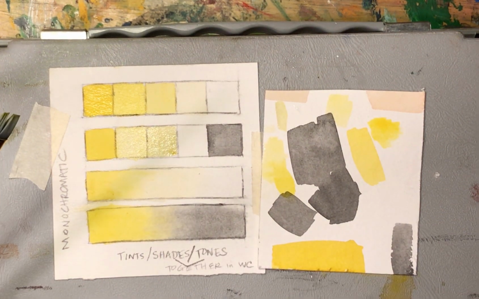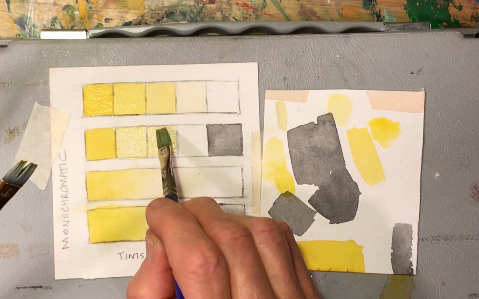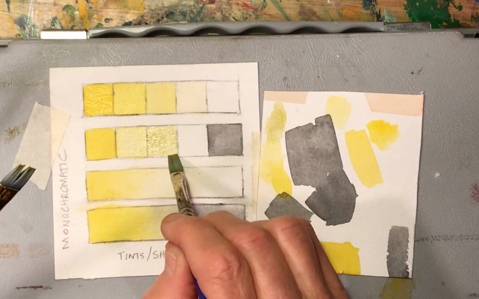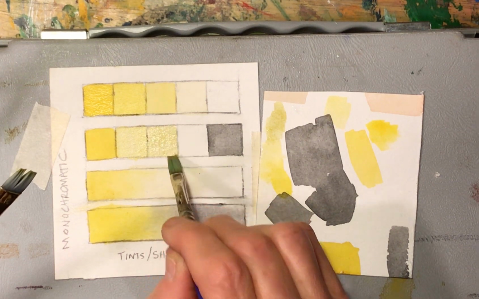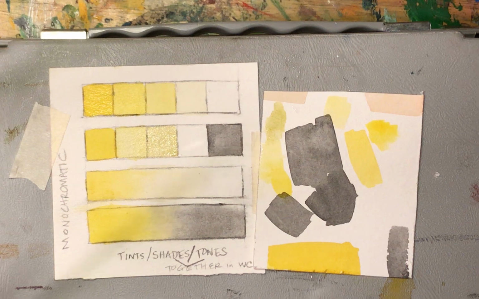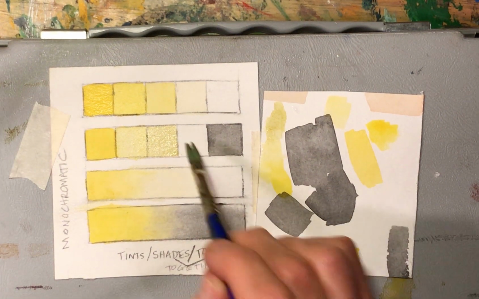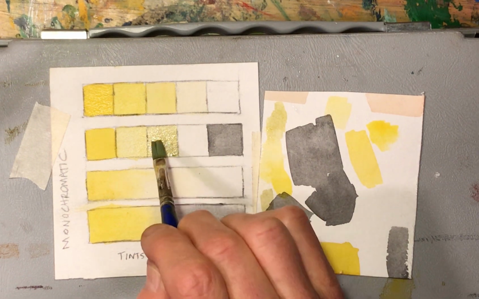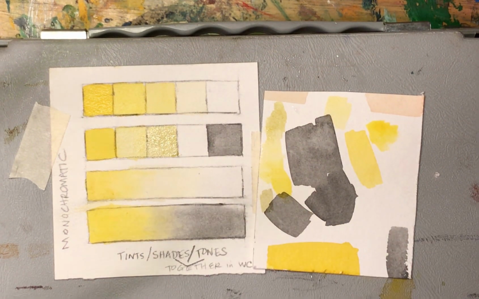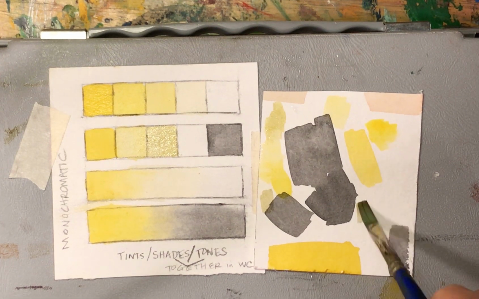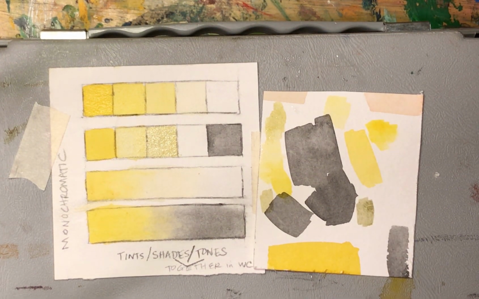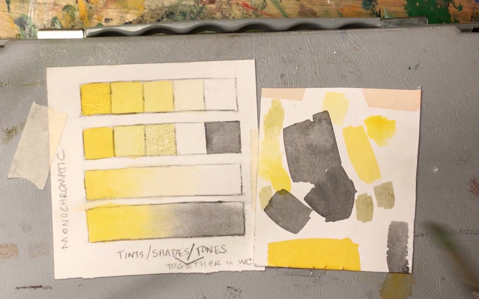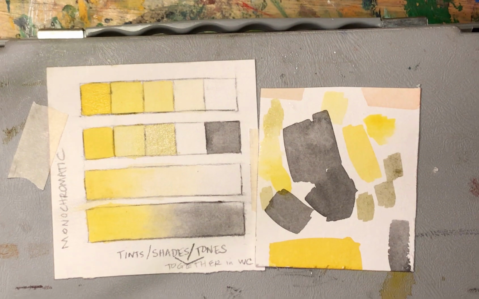All the hues on the top get like this. It's like this olive green that starts to happen. That almost makes you feel like you have more than one hue happening. Okay, that's better. Okay, I gotta get more.